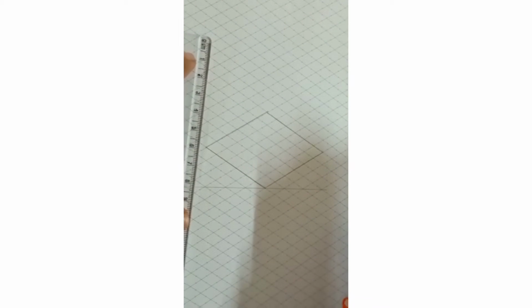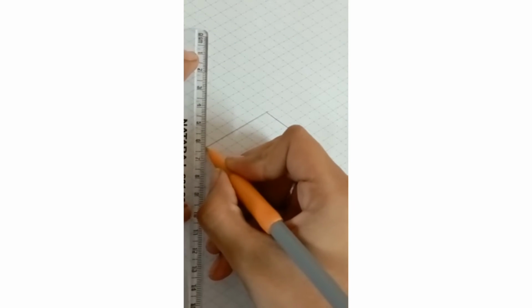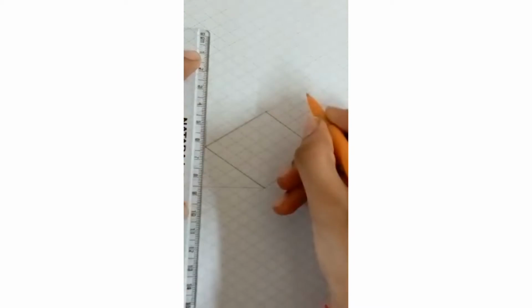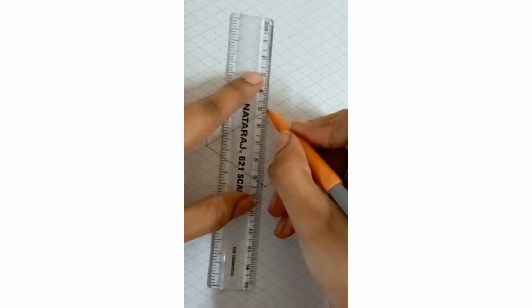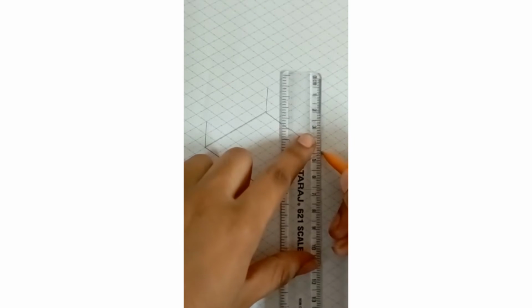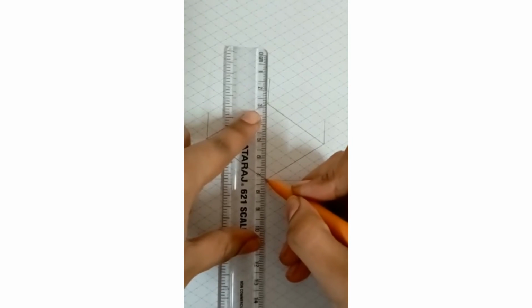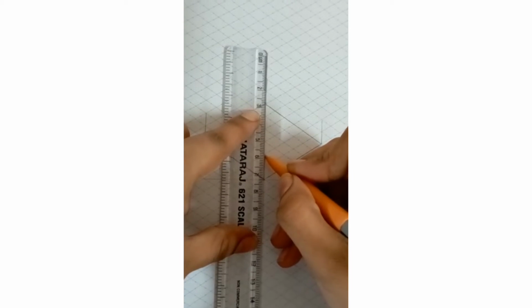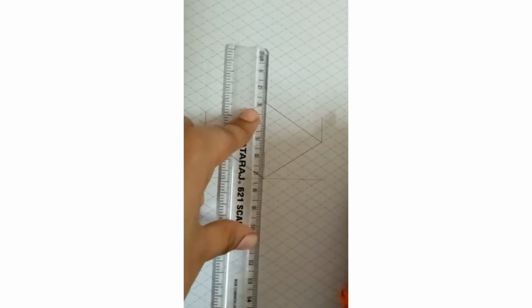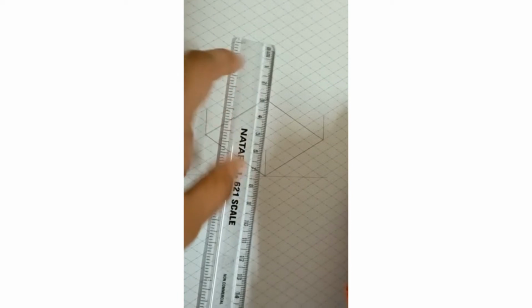Now let us take a height of 20 mm from each edge, and join all the points, which forms the square block.